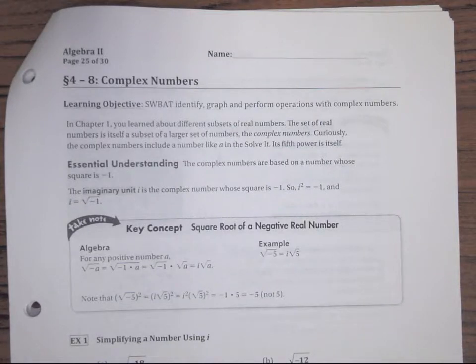Okay, so we're going to talk about complex numbers today, which includes our imaginary numbers. And in Chapter 1, you learned about different subsets of real numbers. The set of real numbers is itself a subset of a larger set of numbers. Before, all you knew was real numbers.